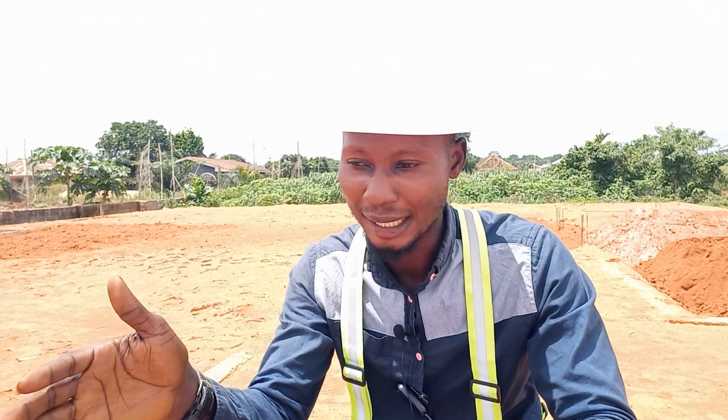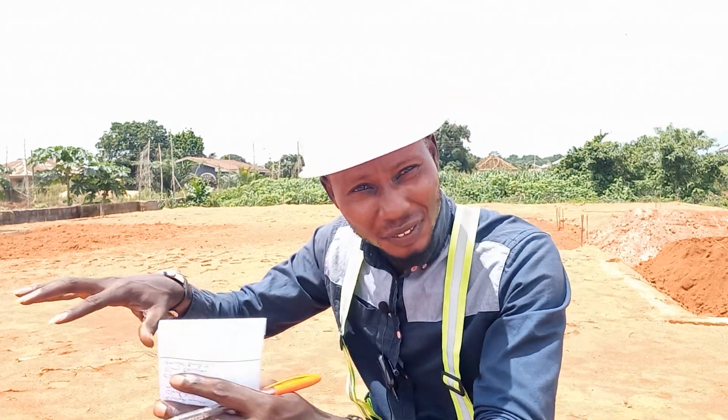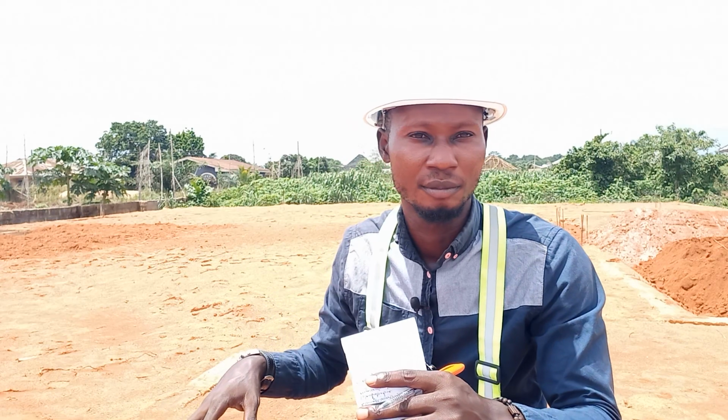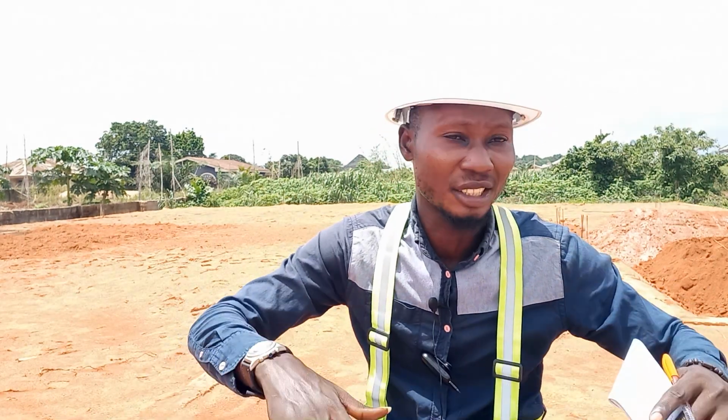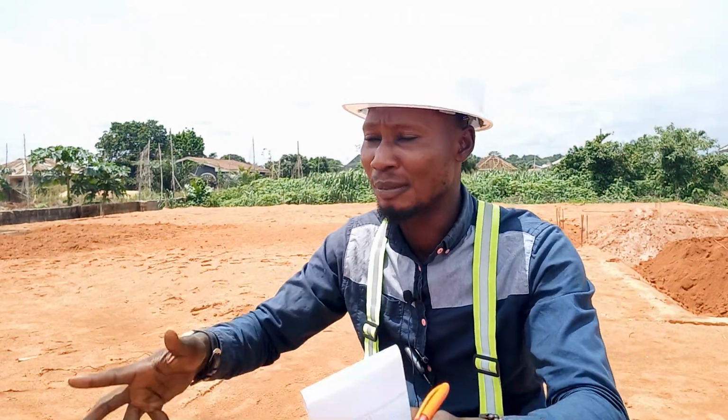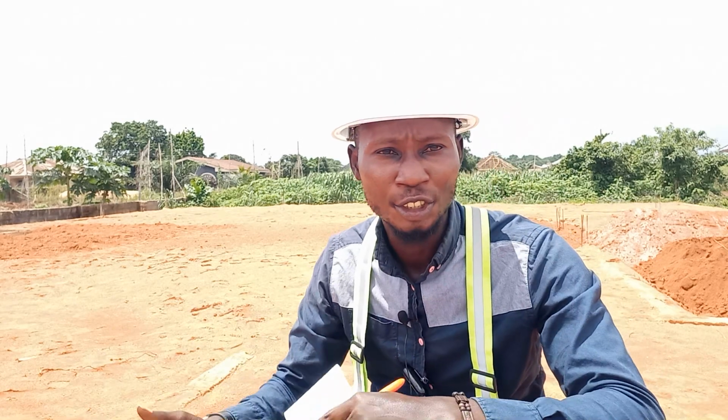Why? Because the tipper will not be able to move closer to the fence, between the fence and the structure, to ensure that they tip the sand. By virtue of that, you will need more manpower to shift the sand to that extent. But if the area is free and the tipper can easily tip the sand, then you have workers throw the sand inside, and you're not expecting any delay.